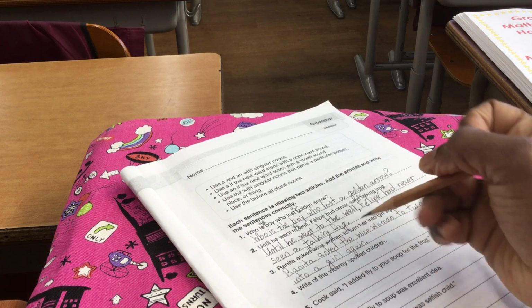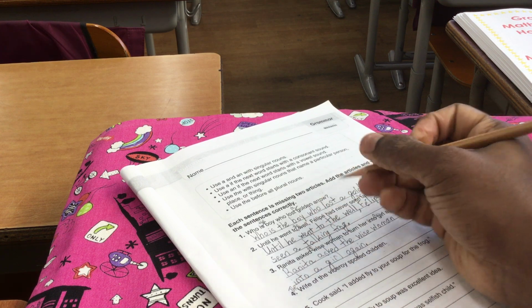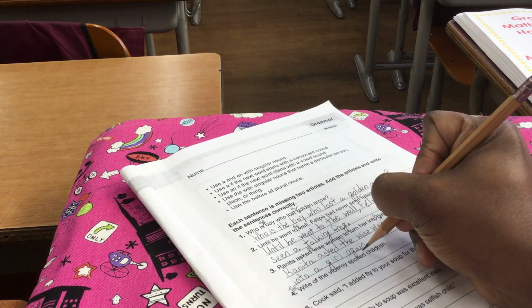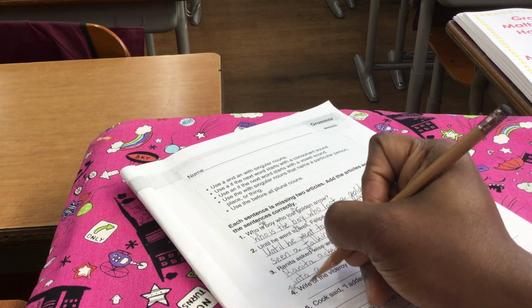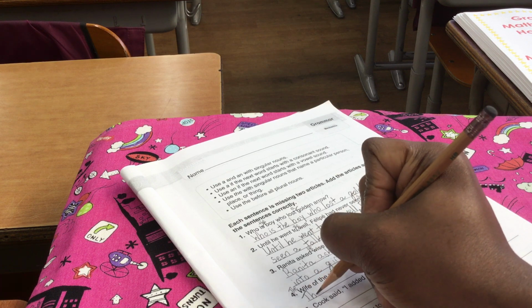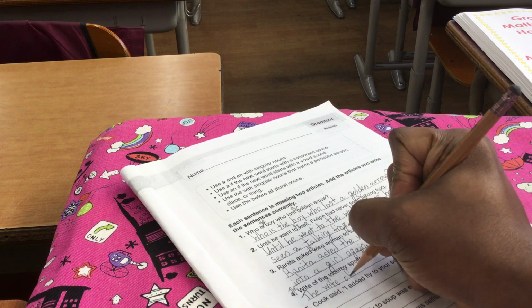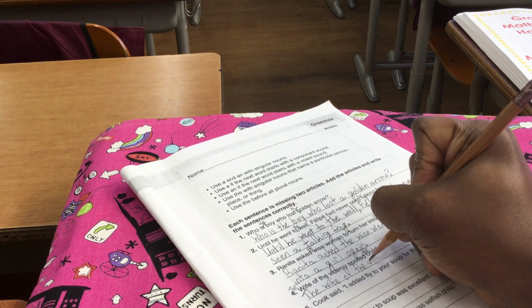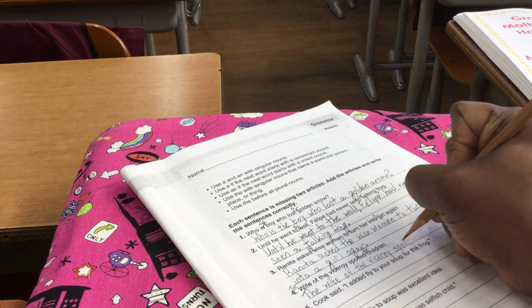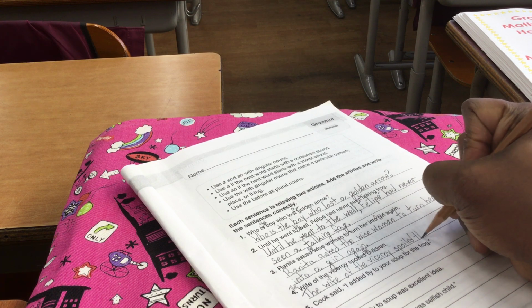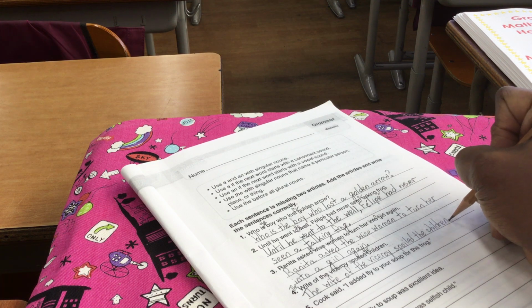Number 4. This should be the wife of the viceroy spoiled the children, because children is plural. Let's rewrite the, and then lowercase w for wife. The wife of the viceroy spoiled the children.